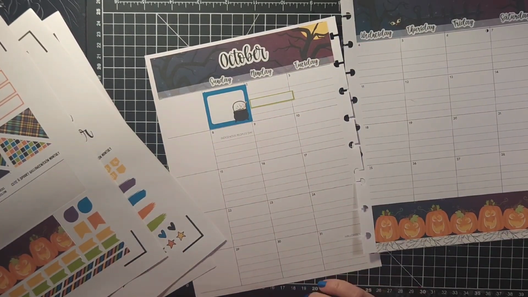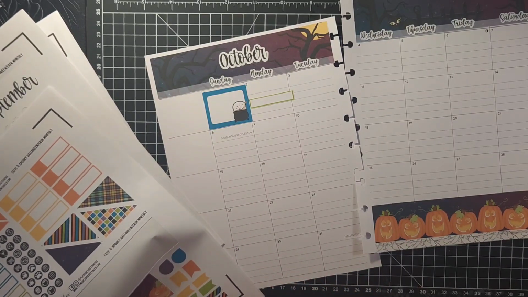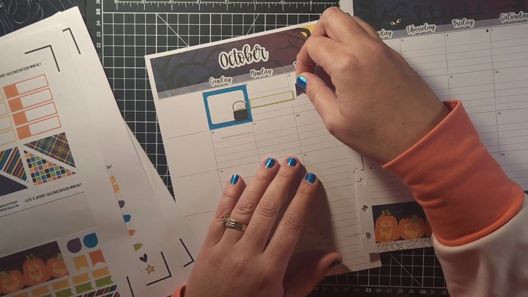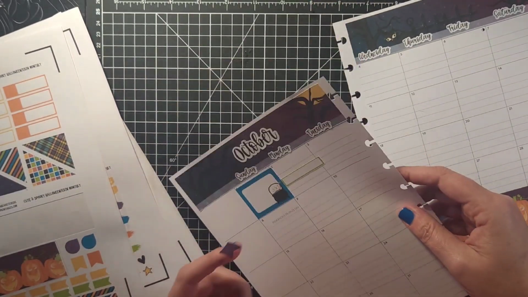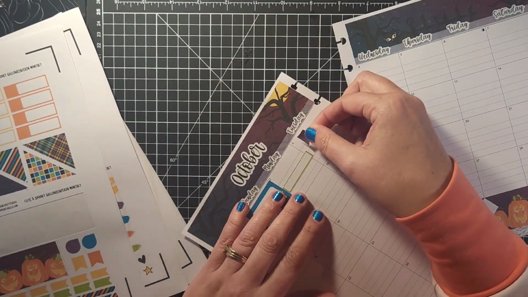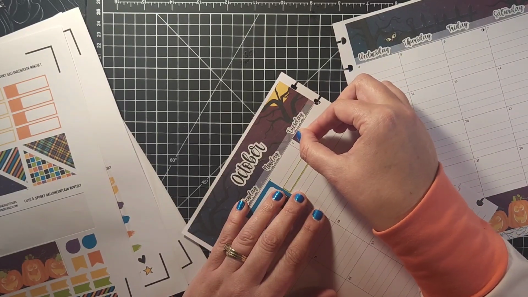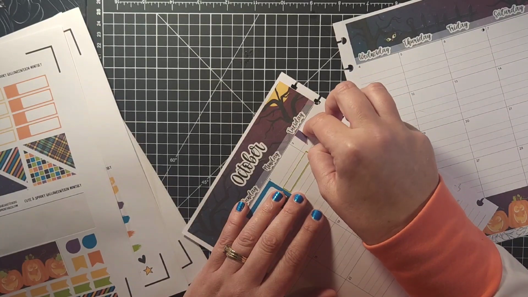And then the third, I have a counseling session. I'll just put a little flag for that. I'm trying to figure out where I want that to go. Just put it over a little bit.